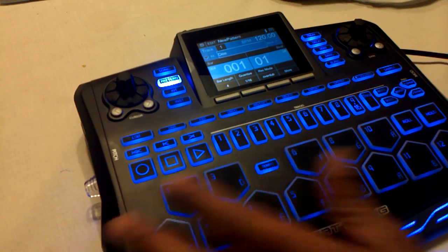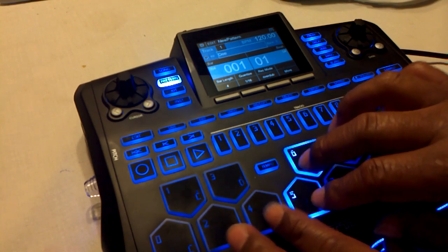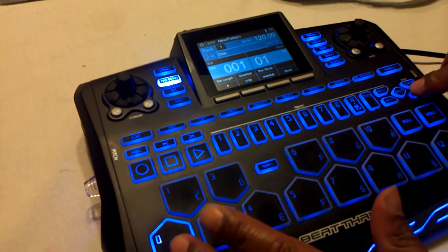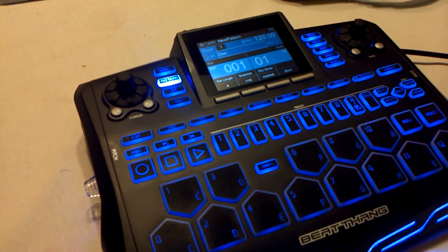And that's how you build your own drum kit. And of course, if I had put more sounds on it just now, you'd see them on the rest of the pads. And like I said, you could bank up and bank down, up to 8 banks. All right, so that's how you do that.